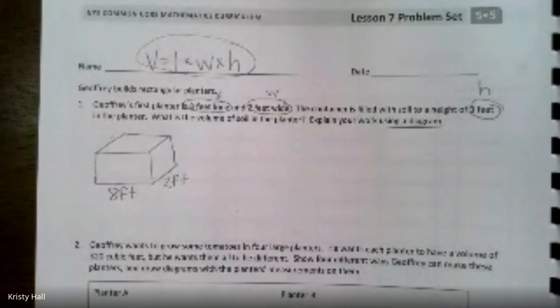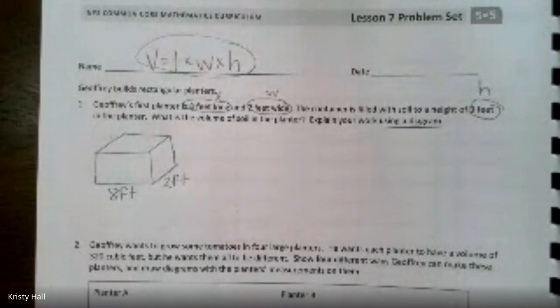Could you exit out and then go back in? Sorry for the technical trouble today, guys. It's okay. We can see it where you're teaching right off your binder.